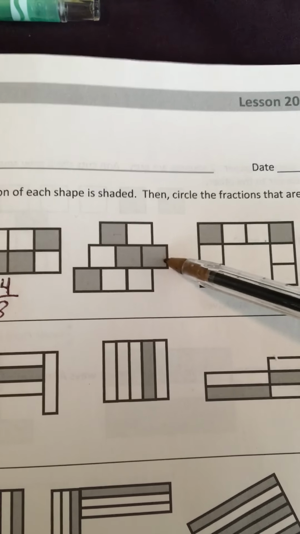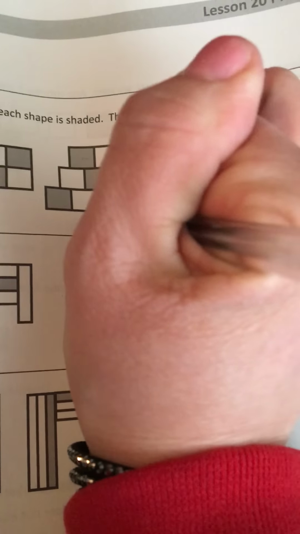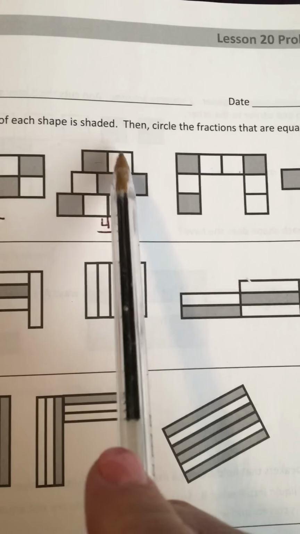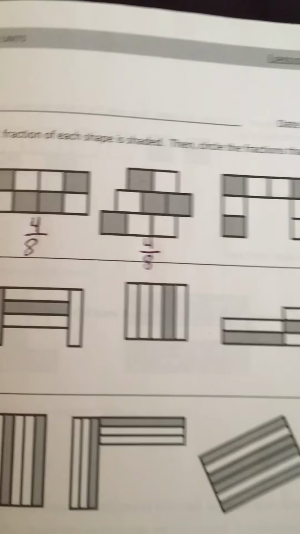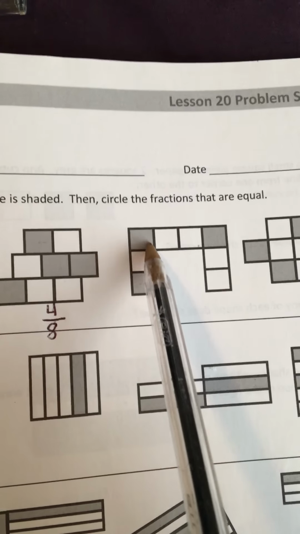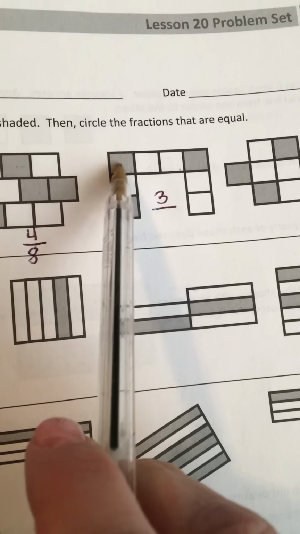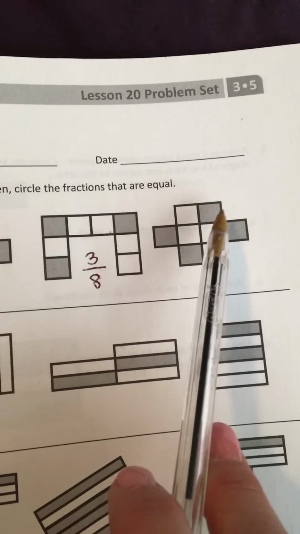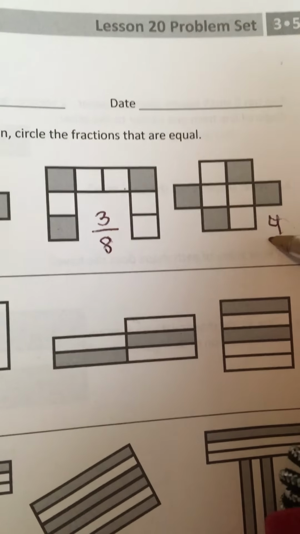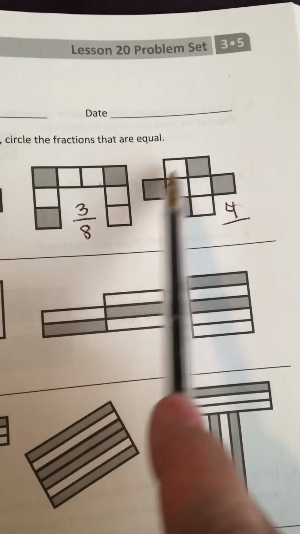Okay, and then let's look at this one. There are 1, 2, 3, 4 shaded out of 1, 2, 3, 4, 5, 6, 7, 8. So that one is also 4/8. This one, let's see, 1, 2, 3. 3 for my numerator, and 1, 2, 3, 4, 5, 6, 7, 8. So this one is 3/8. And last one, 1, 2, 3, 4 shaded out of 1, 2, 3, 4, 5, 6, 7, 8. They're all eighths. Okay, so I did my first step.